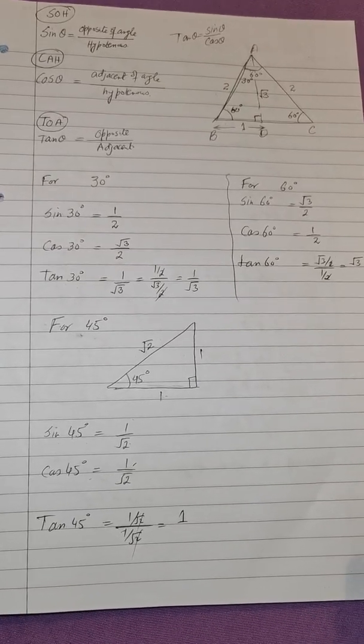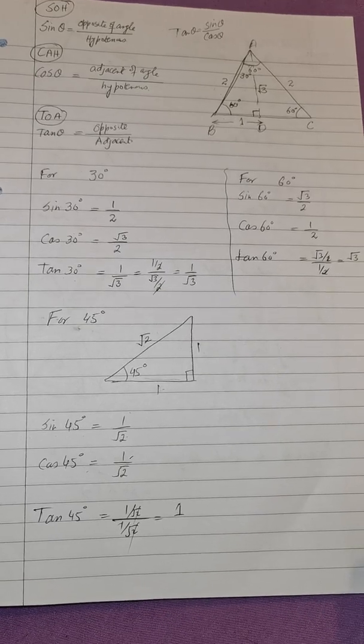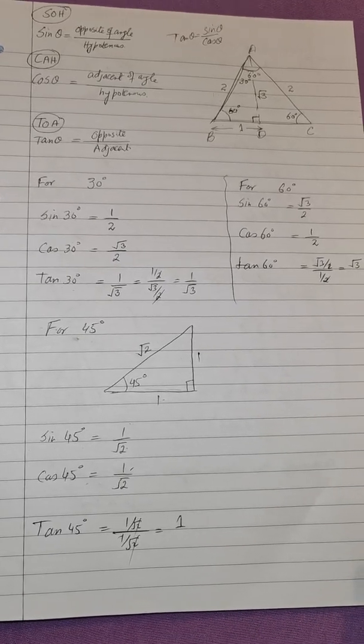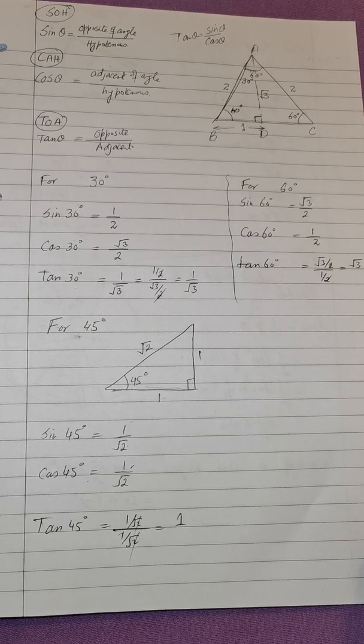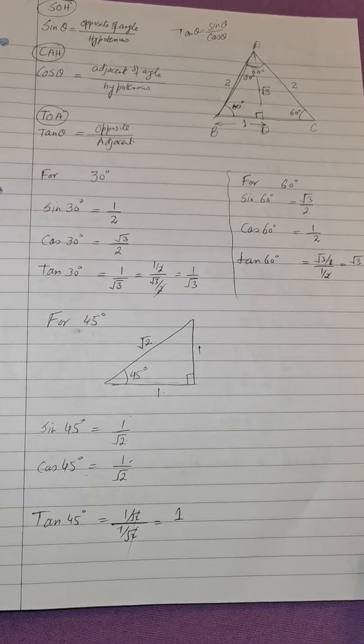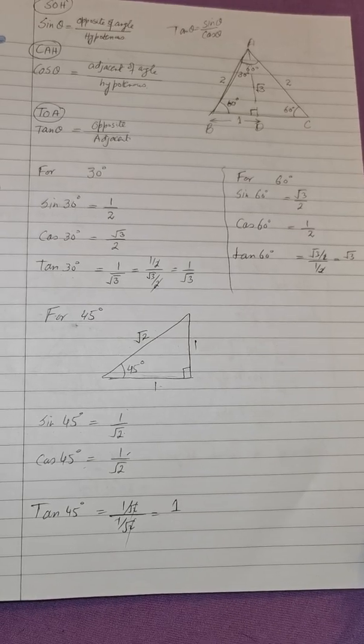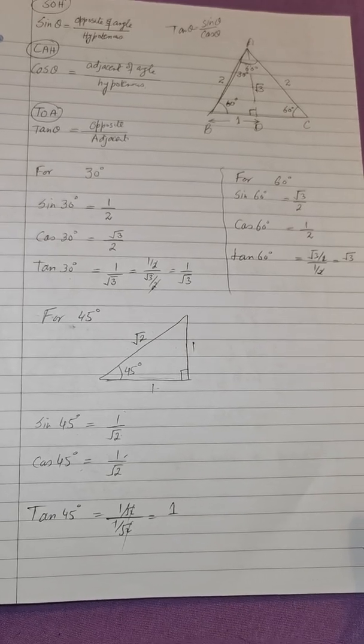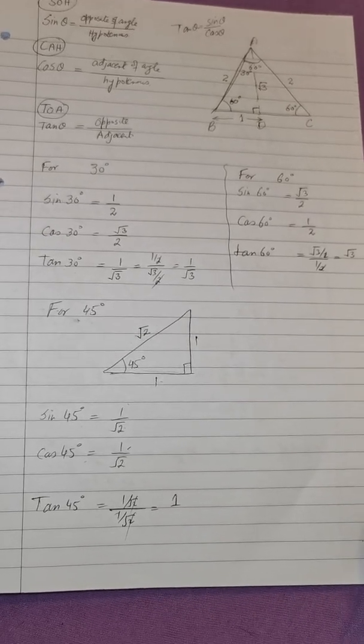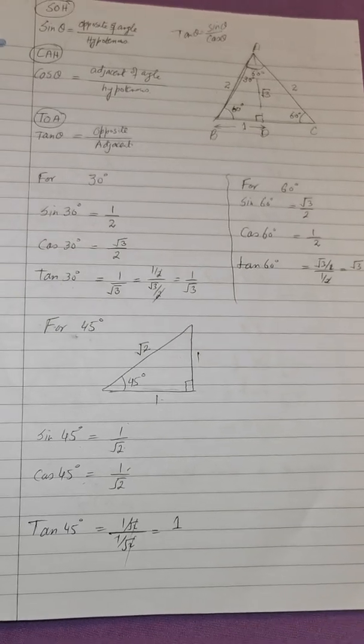It will be very easy, and we can even find the values for 0, 30, 45, 60 and 90 degree, because these values are very important. We have to keep these values in mind, and in trigonometry questions we have to use all of them to solve the questions, right?